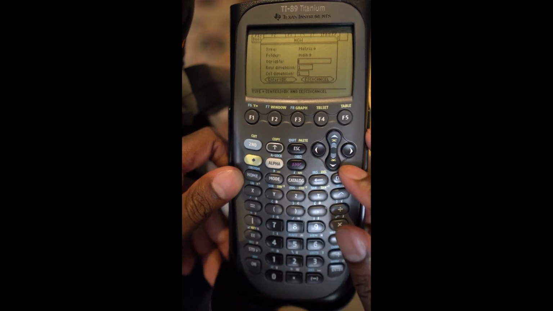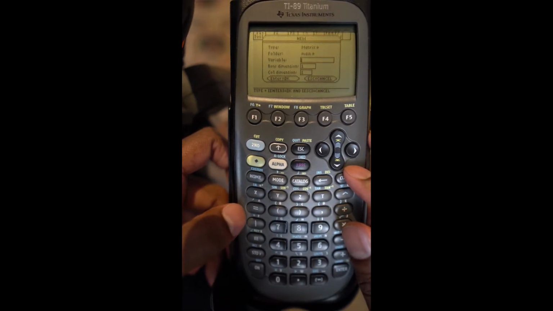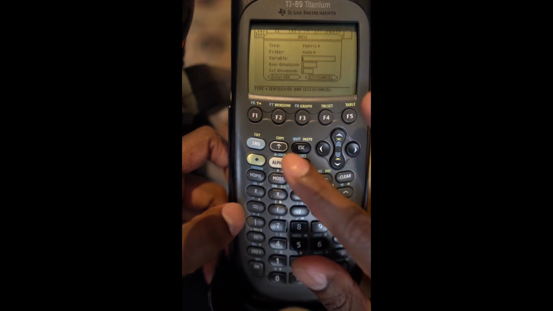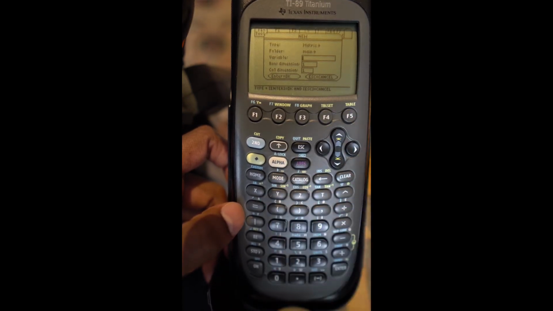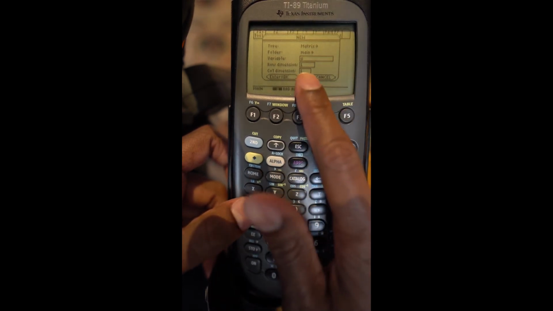And then it's going to say, what do you want to call your matrix? So I'm just going to call it A. And it's assuming you're going to put in a letter right here. So it's already clicked alpha for you in a sense. So all you have to do is press the equal sign. I'm going to name this matrix A.